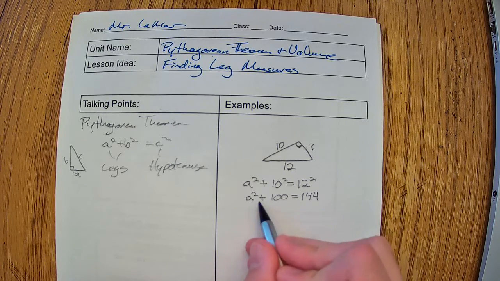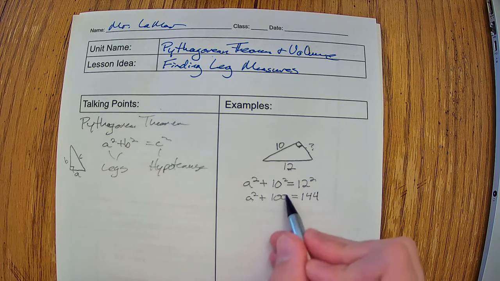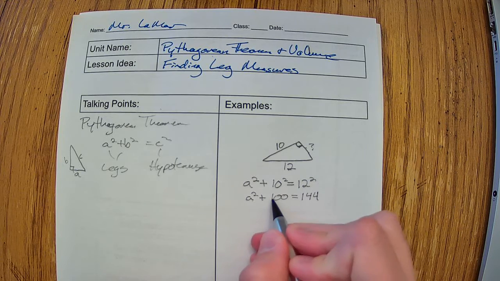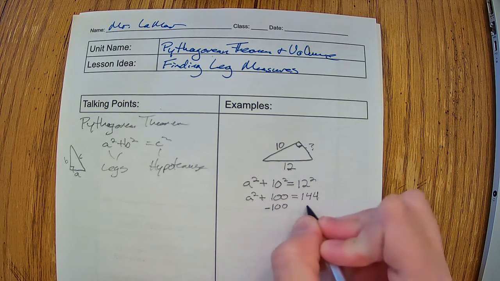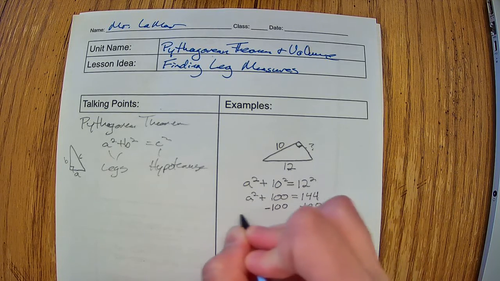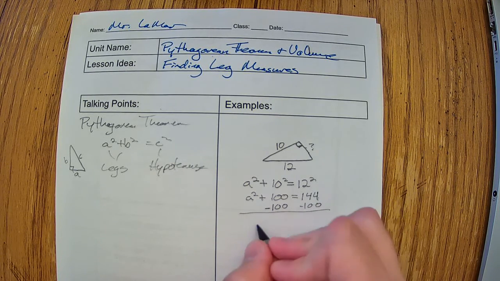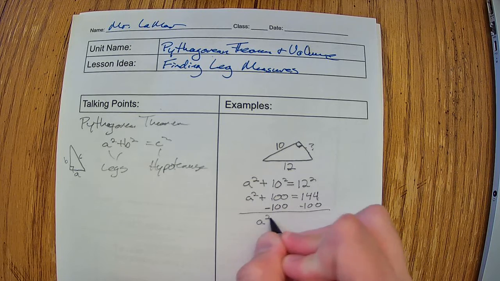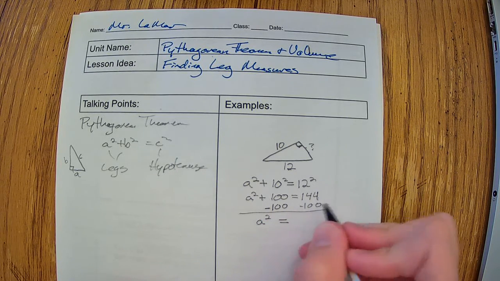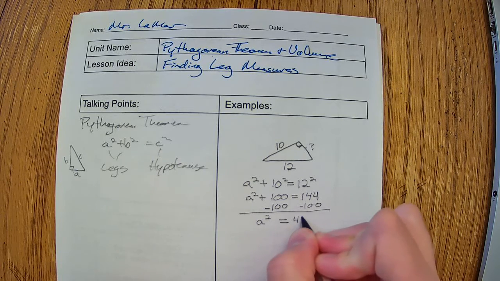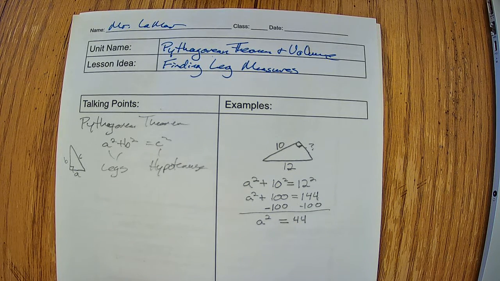That means I need to get rid of this constant. I've got to eliminate this 100. So instead of adding the 100 and the 144 together, I'm going to subtract the 100 from both sides. Notice that makes a squared on a side all by itself, no other number. And then on the other side here, 144 subtract 100 is just 44.